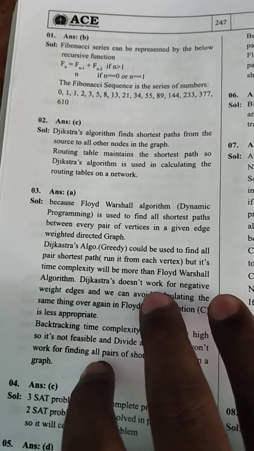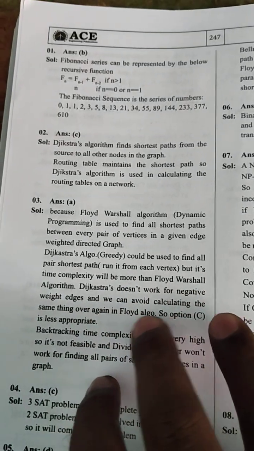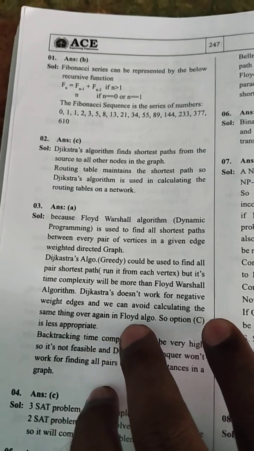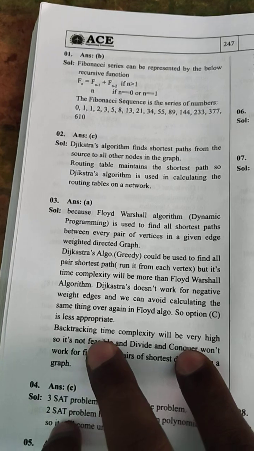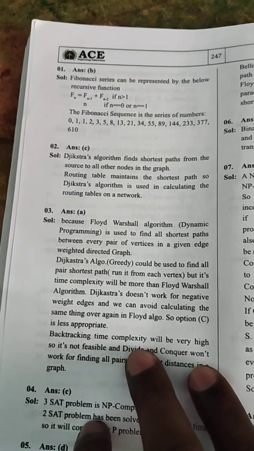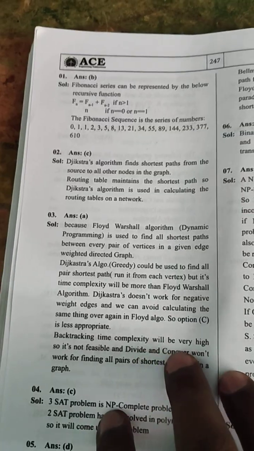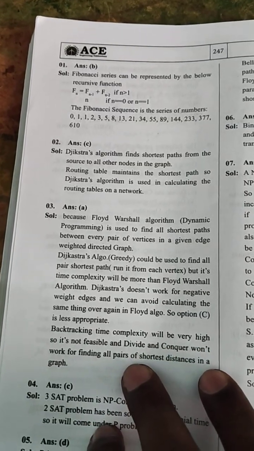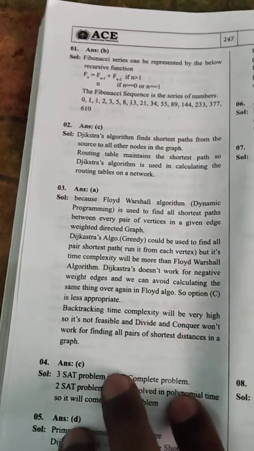Dijkstra does not work for negative weight edges, and we can avoid calculating the same thing over again in a Floyd algorithm. So option C is less appropriate. Backtracking time complexity will be very high, so it is not feasible, and divide and conquer won't work for finding all pairs of shortest distance in a graph.